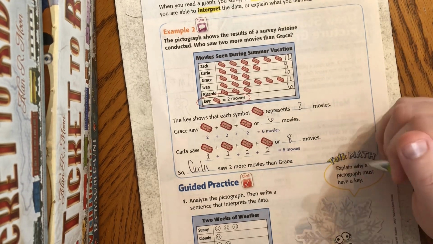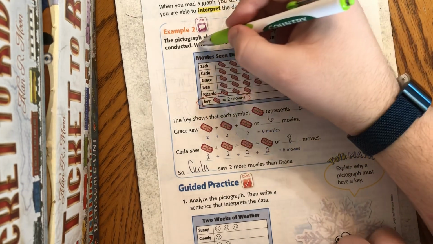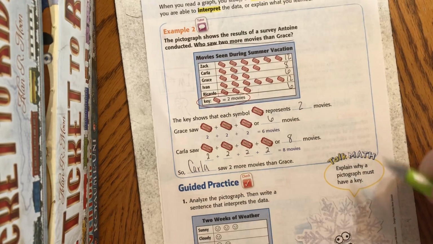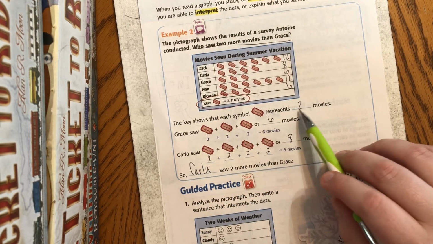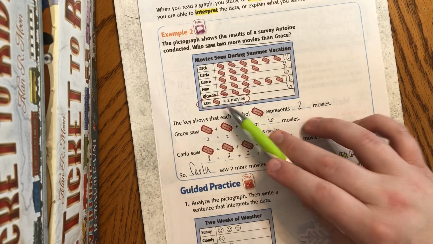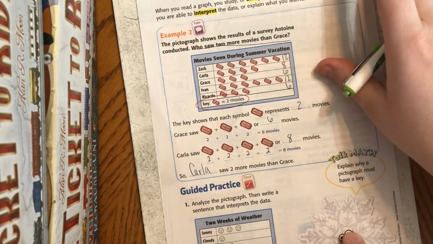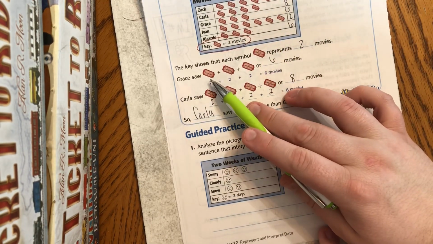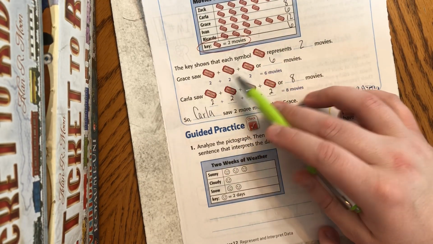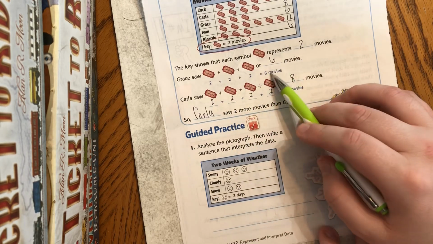So we're trying to figure out who saw 2 more movies than Grace. So Grace, first of all, we know that each ticket represents 2 movies. That's what our key says. Okay? So then we have to count up Grace's movies, which we already did up here. But it says Grace saw 2, 4, 6. 2 plus 2 plus 2 is 6 movies.